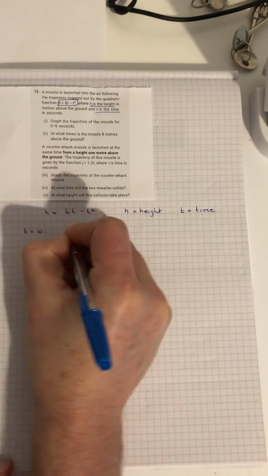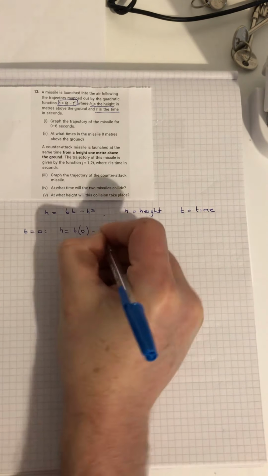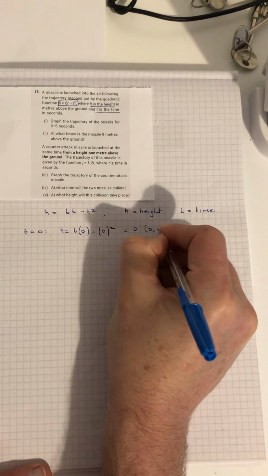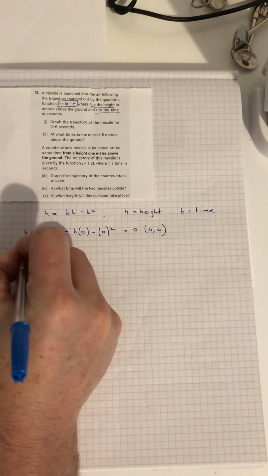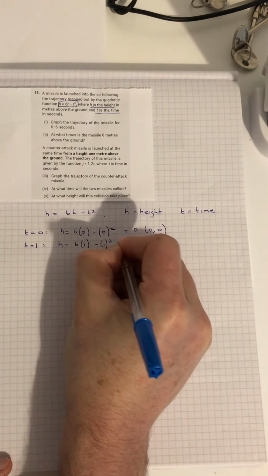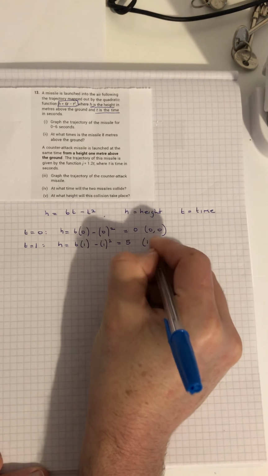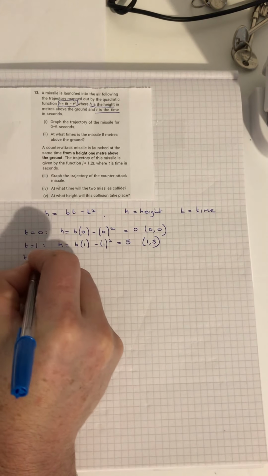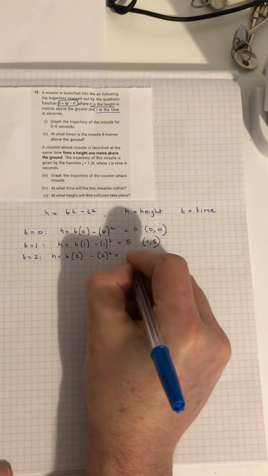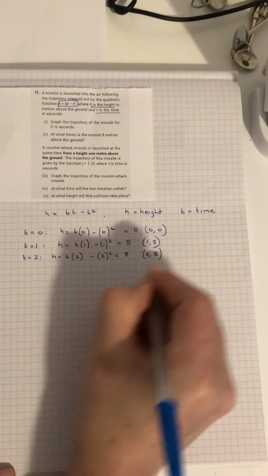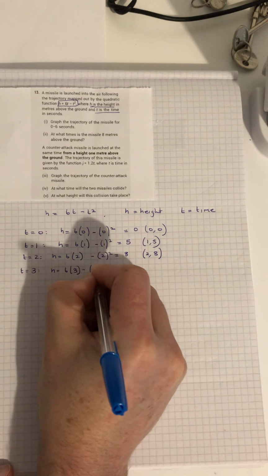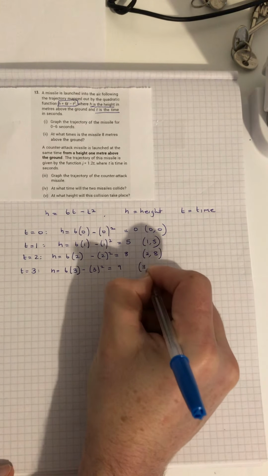When t is 0, h is equal to 6 times 0 minus 0 squared, which is equal to 0. So 0, 0. When t is equal to 1, h is equal to 6 times 1 minus 1 squared, which is equal to 5. So 1, 5. When t is 2, h is 6 times 2 minus 2 squared, which is equal to 8. When t is 3, h is equal to 6 times 3 minus 3 squared, which gives 9.